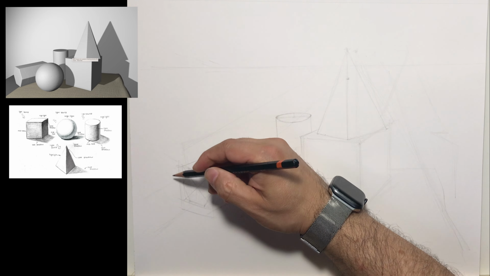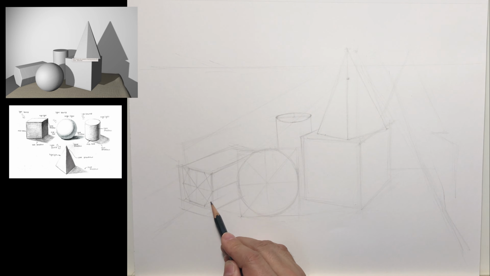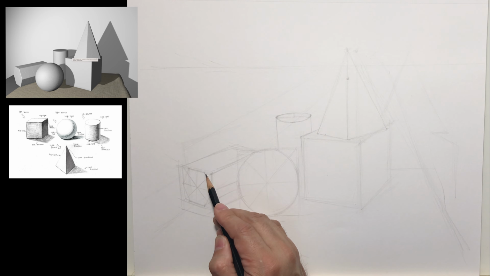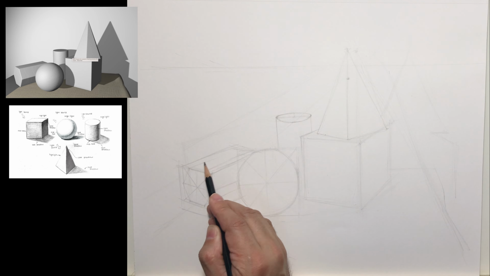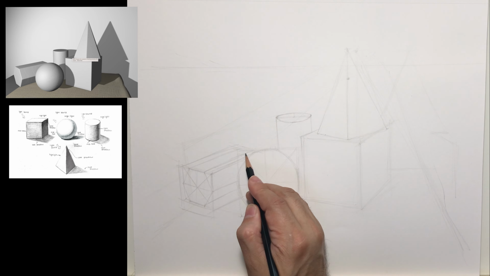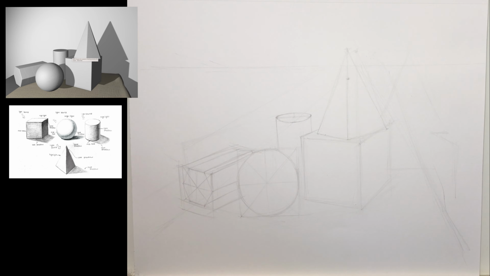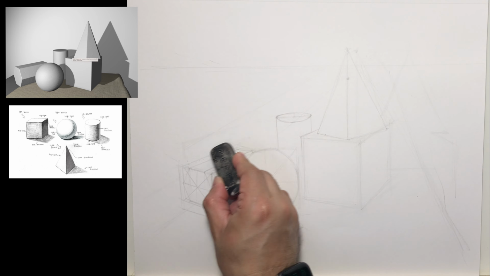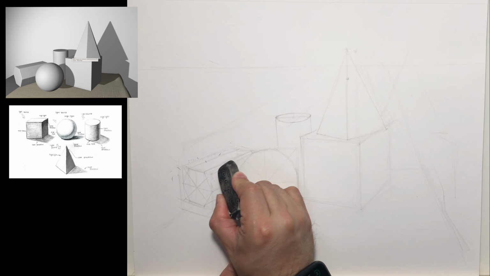And if it's a little bit off, that's perfectly fine. We're not trying to be perfectionists here. We're trying to make a drawing that looks believable, right? So in this case, we do want to start erasing some things just to have it make sense to us. I'll cut this corner off.